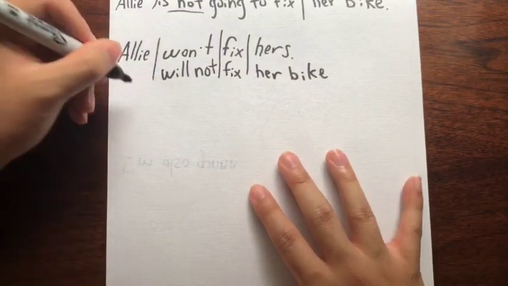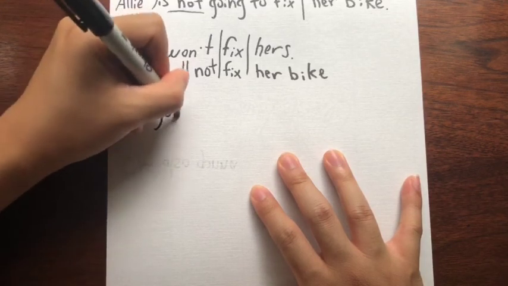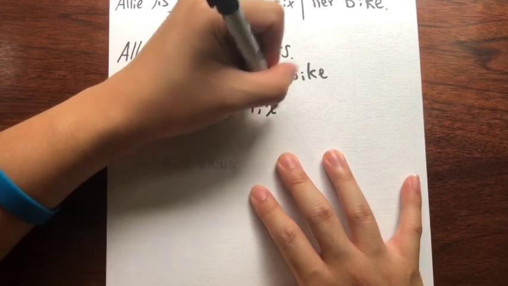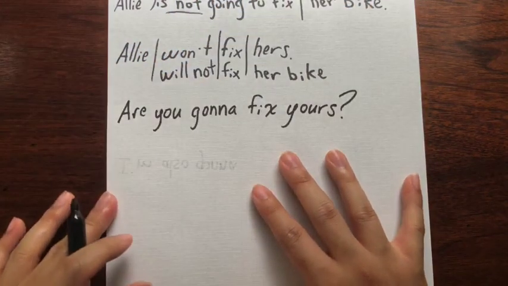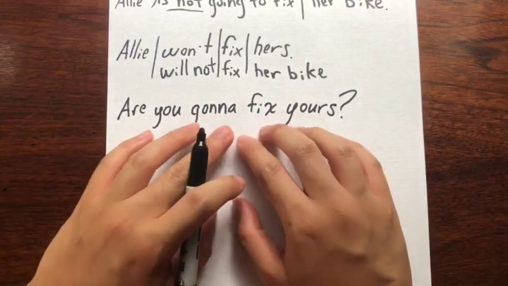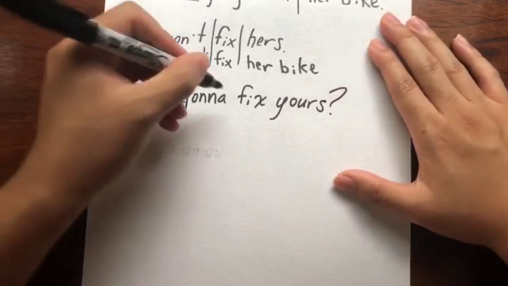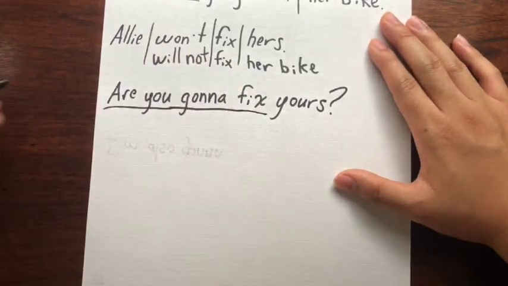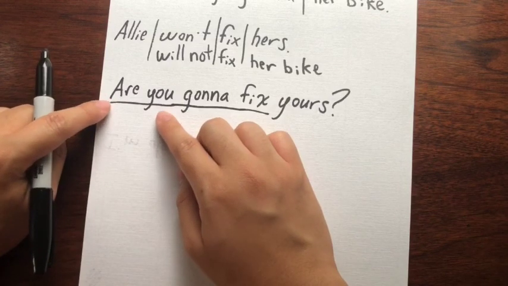So let's ask a question. Are you gonna fix yours? Are you gonna fix yours? So, what's happening in this sentence? Well, this is a question, and we have gonna fix. So, are you gonna fix? Because this is a question, we switch the subject and the first verb, are.